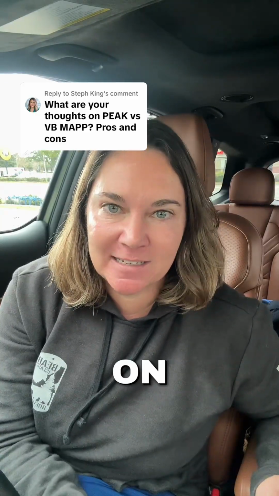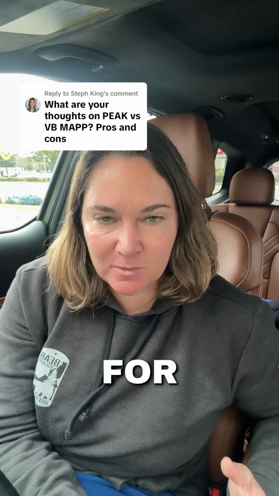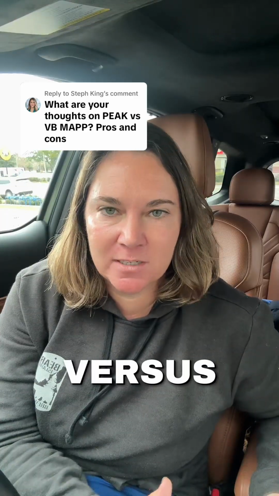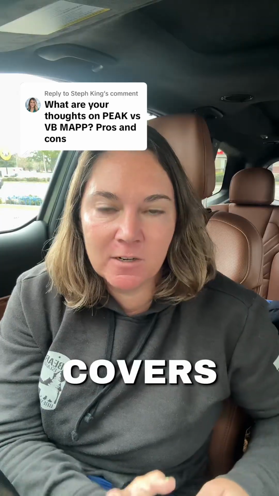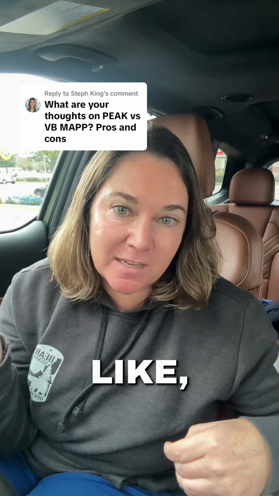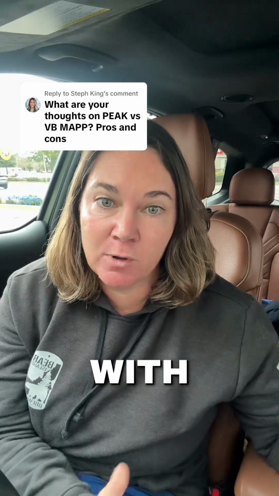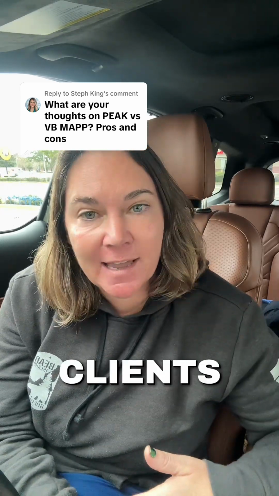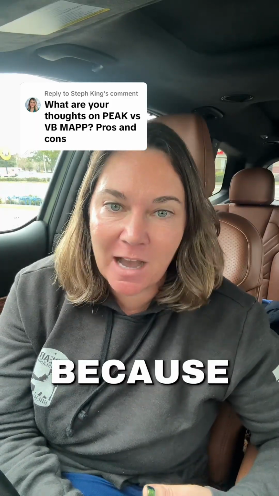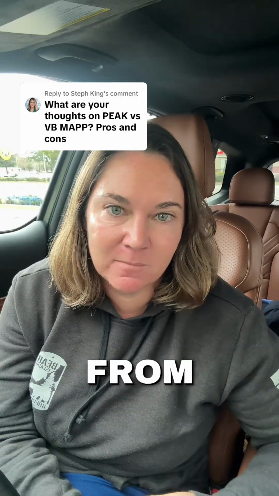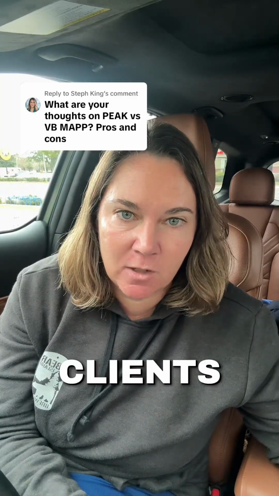And for the thoughts on comparing the pros and cons between the two, the biggest thing for me about VB-MAP versus Peak is that Peak is more comprehensive. When you look at Peak, it covers skills from the age range of 0 months, essentially, all the way up to 18 years old. So if you're working with a wide range of clients, or if you're with clients for a long period of time, Peak is likely going to be your better fit, because you don't have to switch from an assessment that was created for basically birth to 5 to a different assessment when your clients get older.